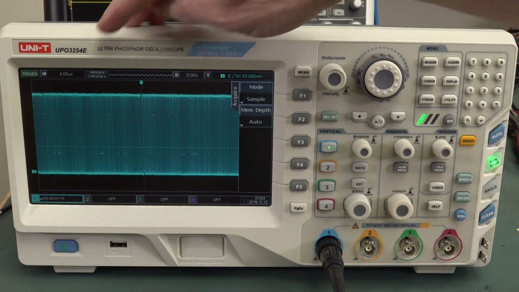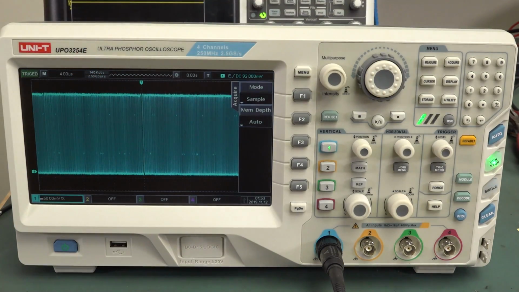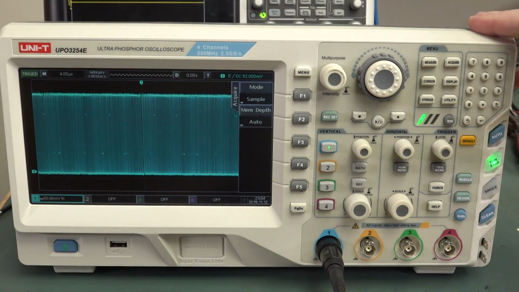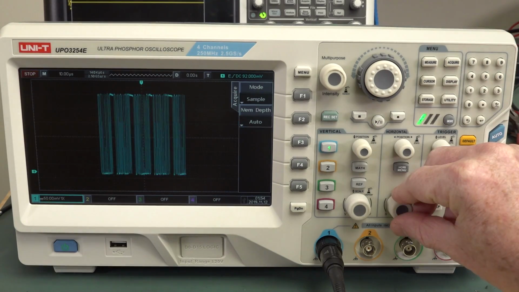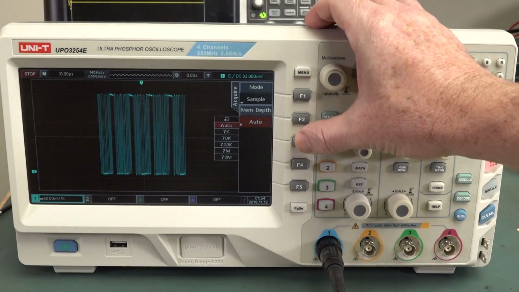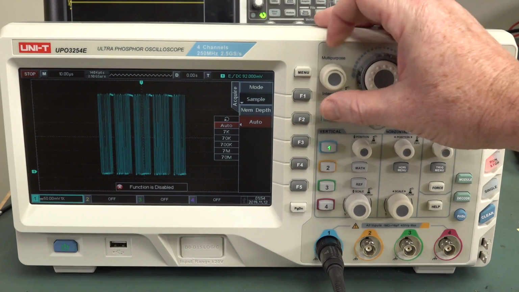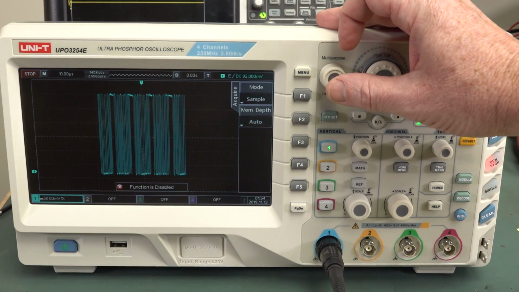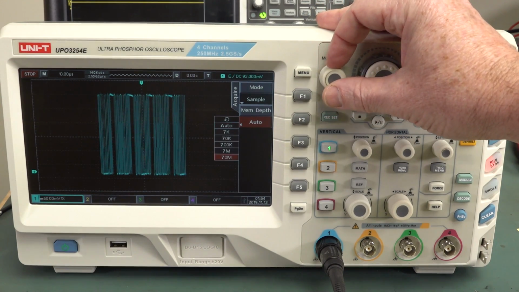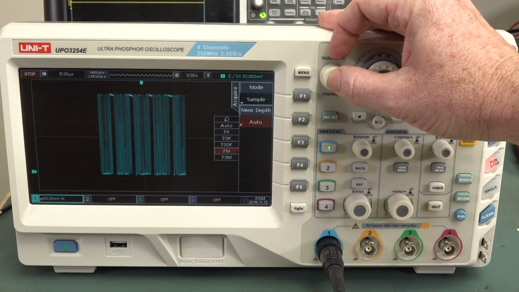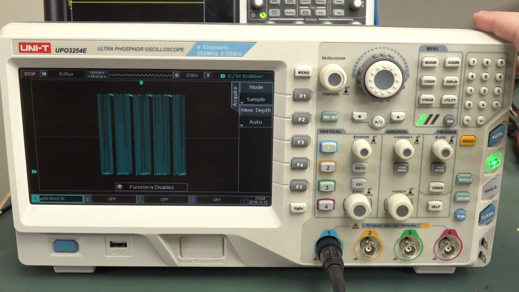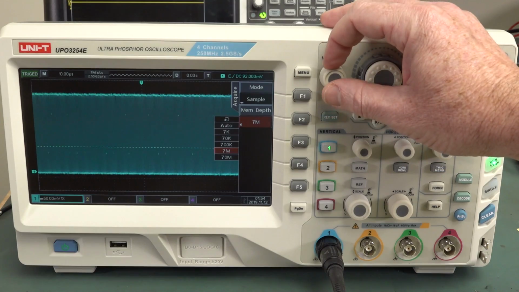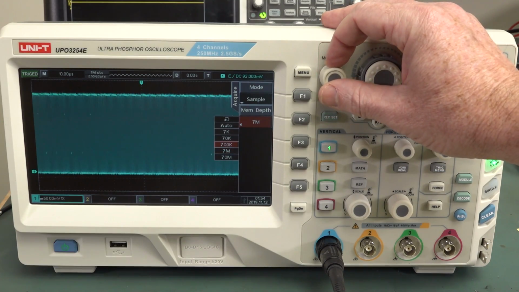How about Uni-T? 4 microseconds per division. They got the 124 sequence again. Where's our stop button? And nope, not on auto memory depth. But hey, we can change that. Let's go to the full 70. Function is disabled. What? Can I have 7 meg, please? Function is disabled. Do I have to be running it? Yeah, you've got to be running it before you can do that.